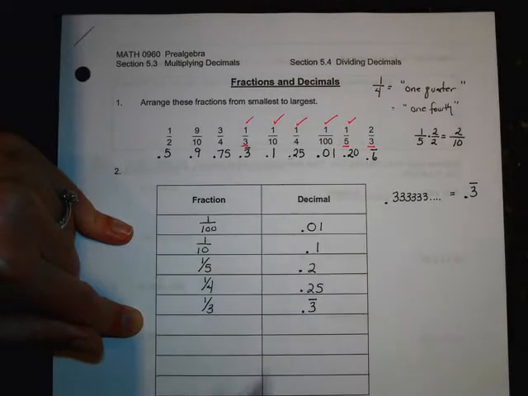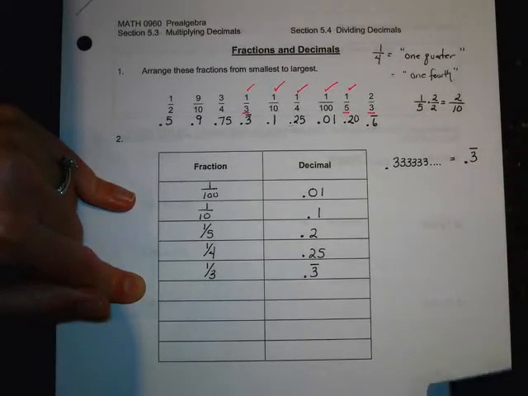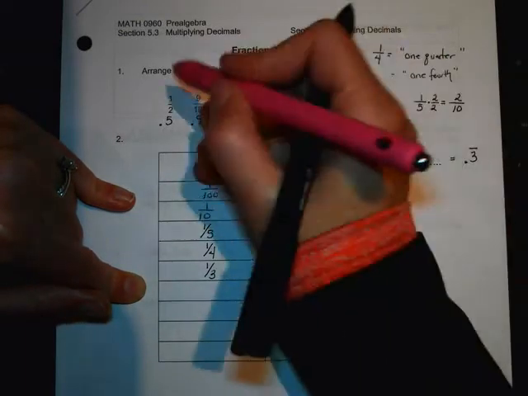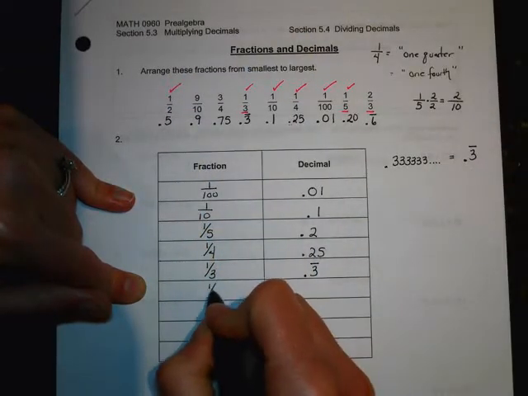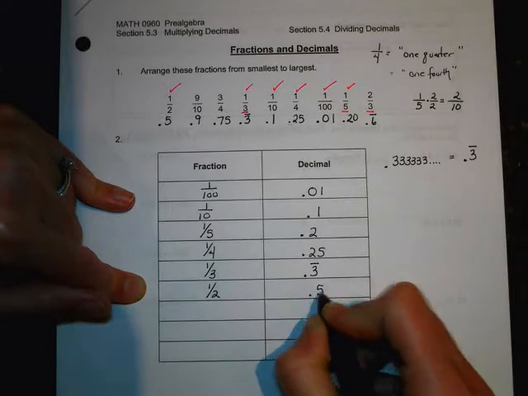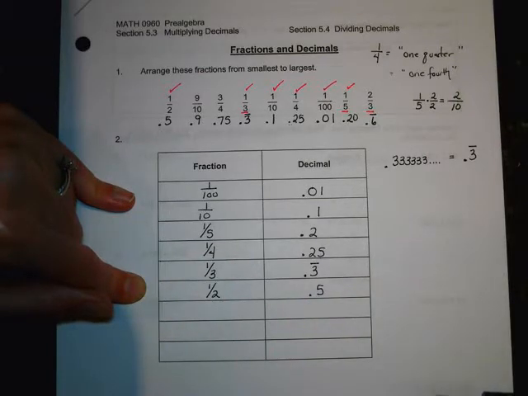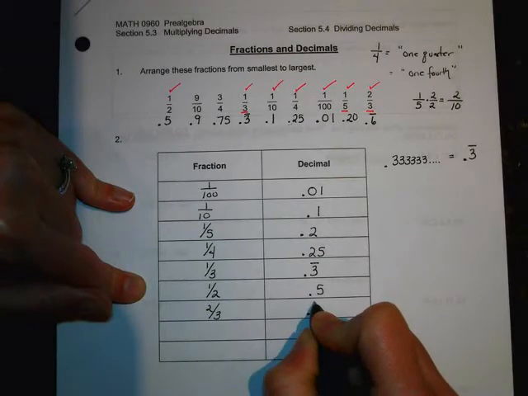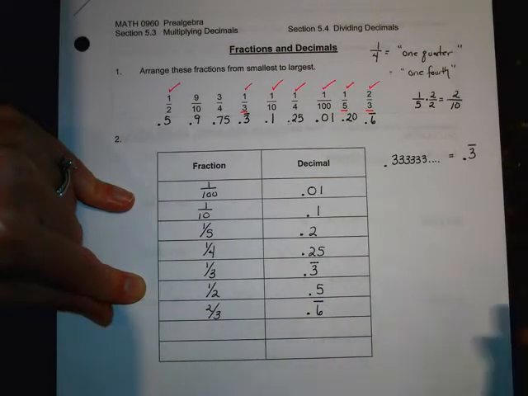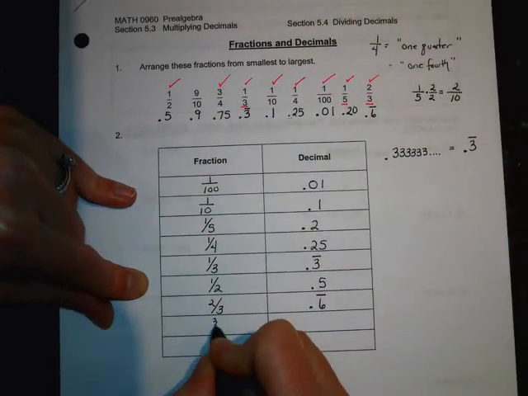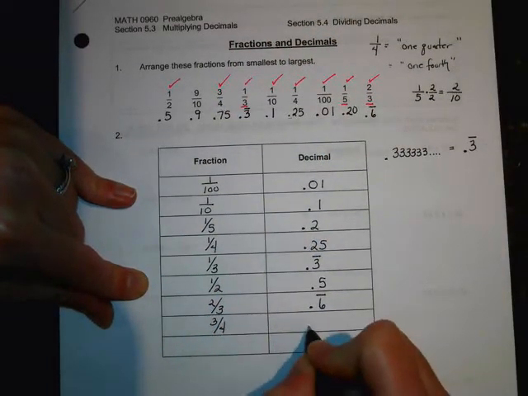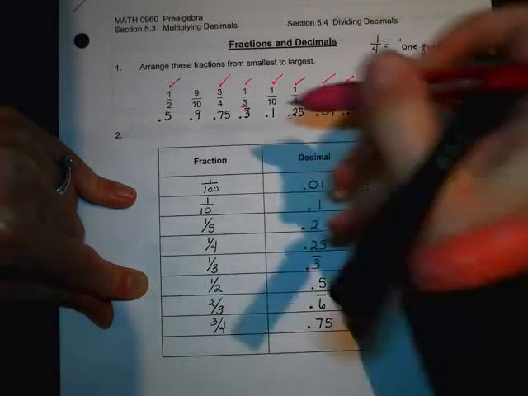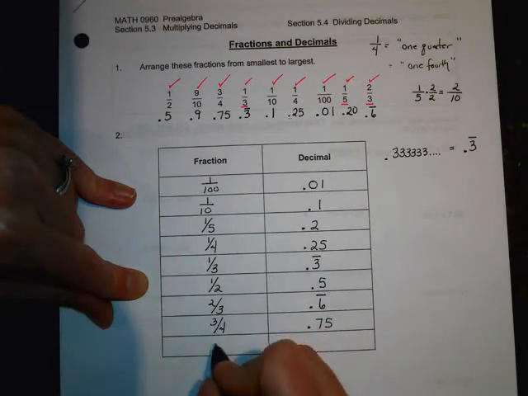Okay, do I have any 0.4s? Nope. Do I have any 0.5s? Yep, right here. So 1/2 is the same as 0.5. Do I have any 0.6s? Yep, right here. So 2/3 is the same as 0.6 repeat. And then we got 0.7. Okay, and this last one, 9/10 is 0.9.